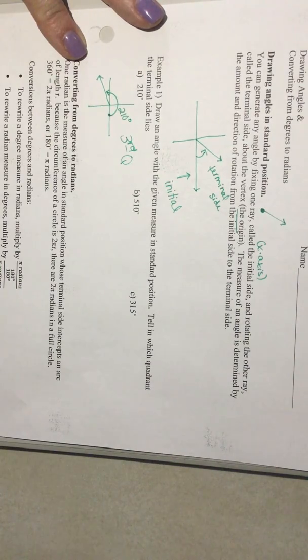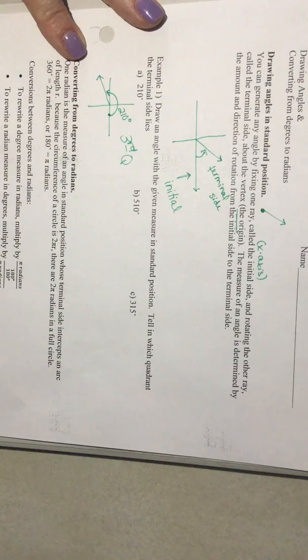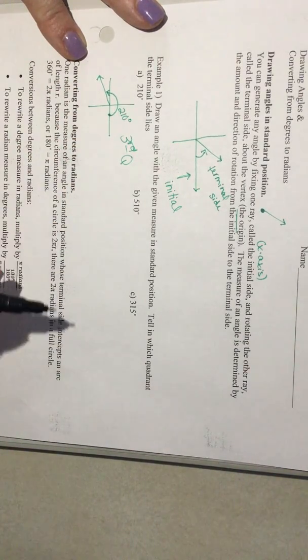Does it always have to go this way? Or can it go the other way? Nope, it always goes this way, counterclockwise, if it's positive. Okay? Everything we're going to get to for right now is going to be positive.